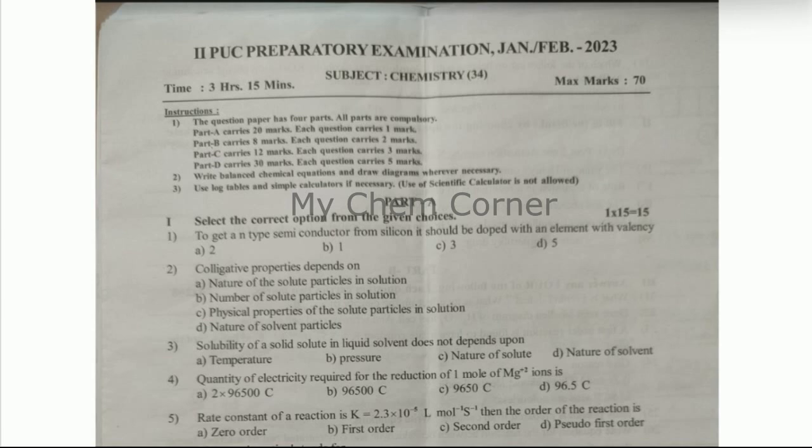Alright, so here under part A, the first one is select the correct option from the following choices. We have 15 questions, each question carrying 1 mark. The first question reads, to get an N-type semiconductor from silicon, it should be doped with an element with a valency of option A 2, option B 1, option C 3, and option D 5.